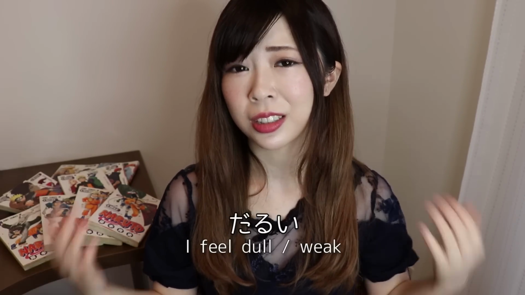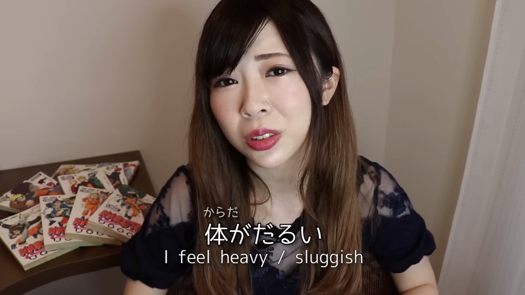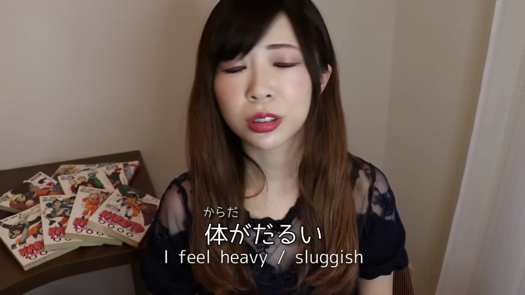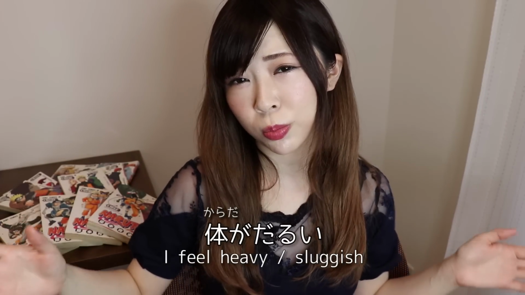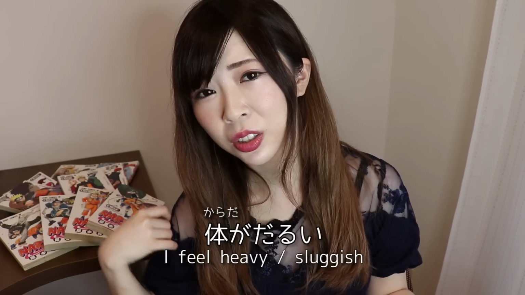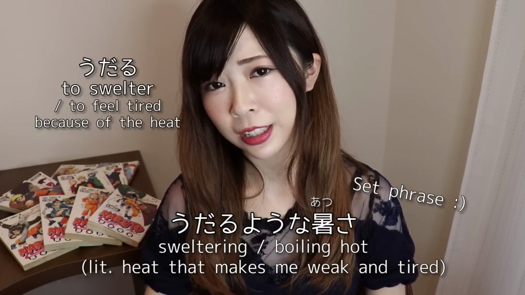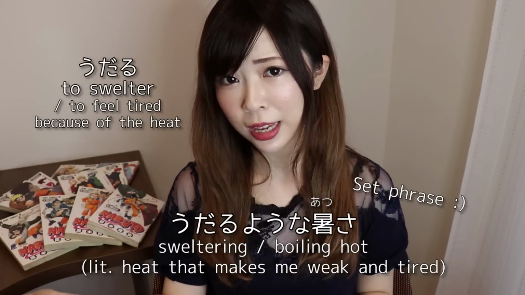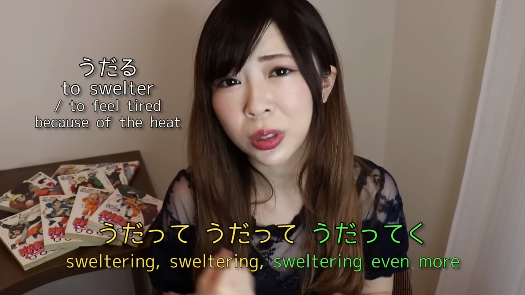When you're feeling dull, you can also say darui. You can, for example, say 体がだるい. And it's like you feel that the body is so heavy and you just don't want to move. That's darui. So darui is just general feeling tired and you're feeling heavy, whilst udaru is so specific. It's mainly because of heat, right? Udatte could be translated, I'm boiling, I'm so uncomfortable.